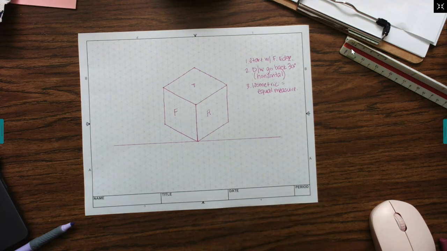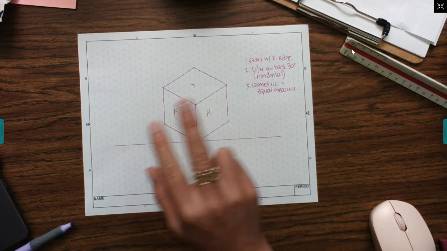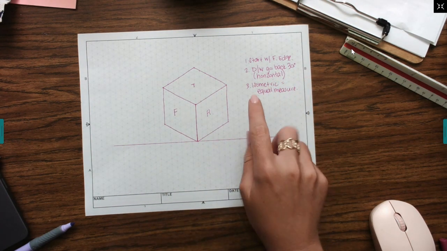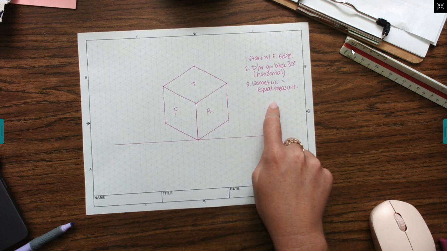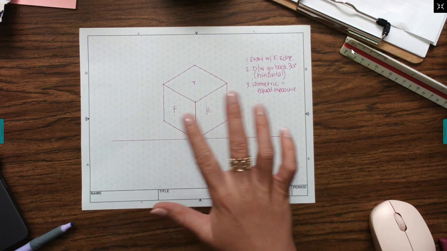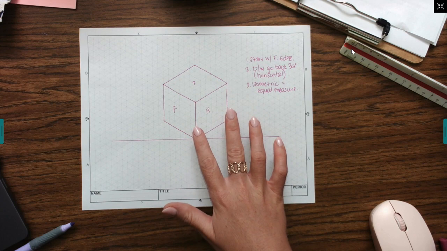If your height is split by a third, your depth and your width will as well. So if you change one of them, you want to make sure you change all of them. That's where that equal measure comes into play. It should be proportional. Nothing should ever look distorted in this situation.